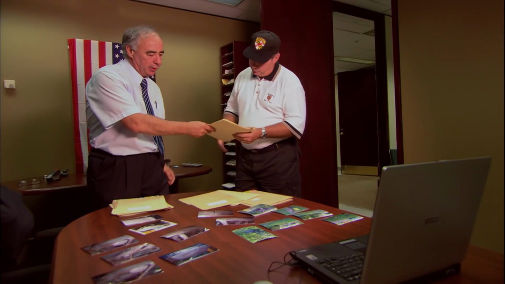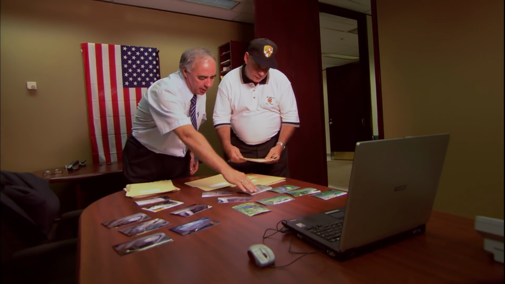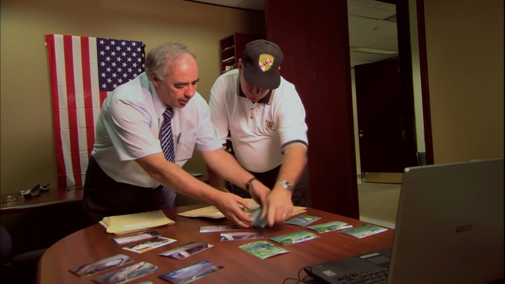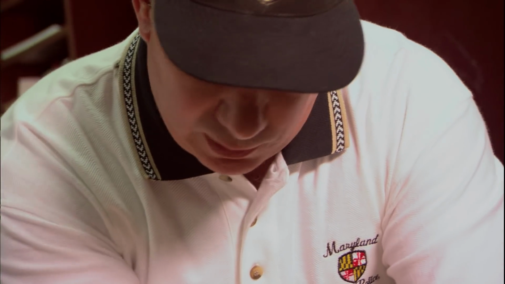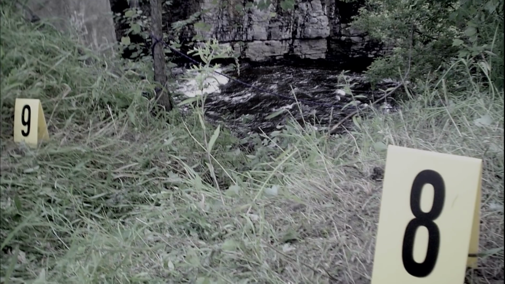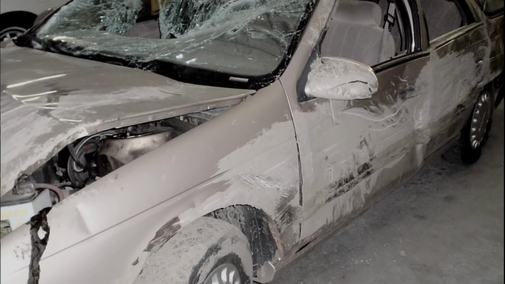When Joe begins his reconstruction, 2 weeks have already passed since the accident. Thankfully, local authorities have done a thorough job documenting the scene. To determine whether or not the crash was really an accident, Joe has to analyze the 3 most important factors in occupant kinematics: the crash scene, the vehicle, and the occupant's injuries.